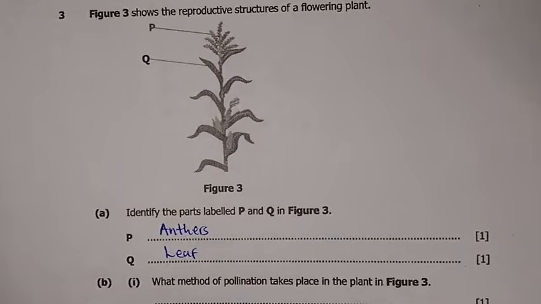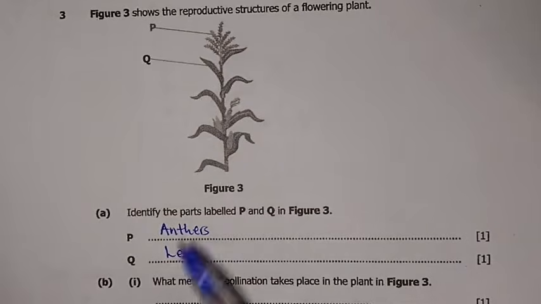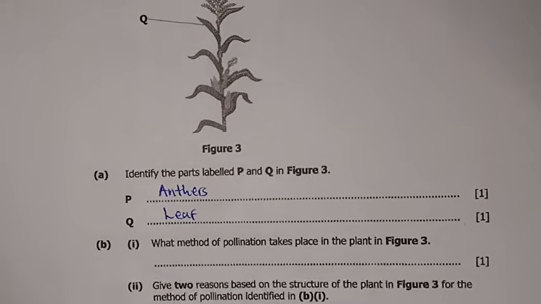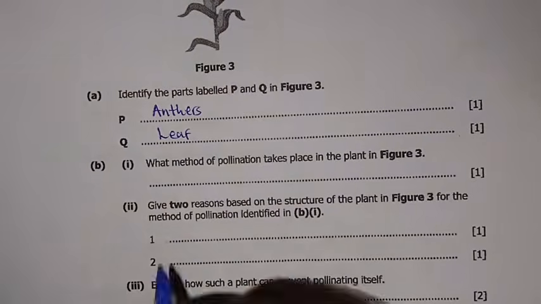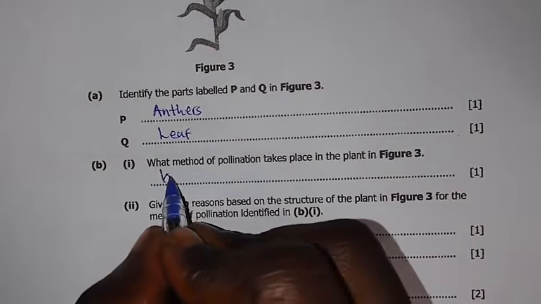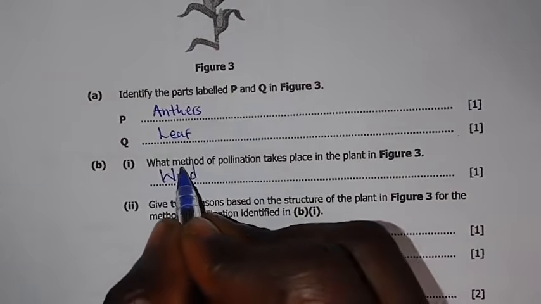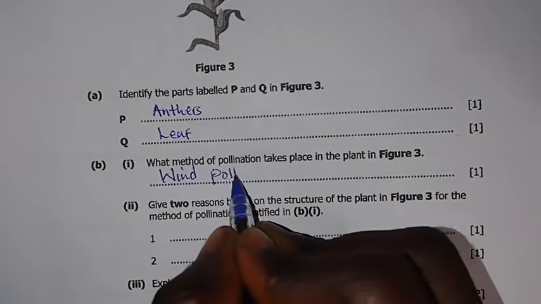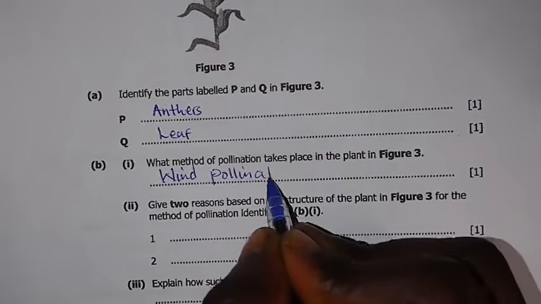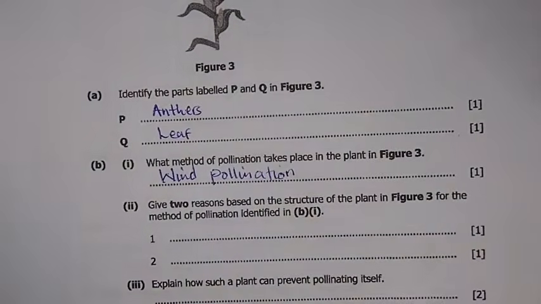So the method of pollination that takes place in this figure is what we call wind pollination. Here we can write our answer: this is wind pollination. I hope this is clear. So we have answered our question B1.